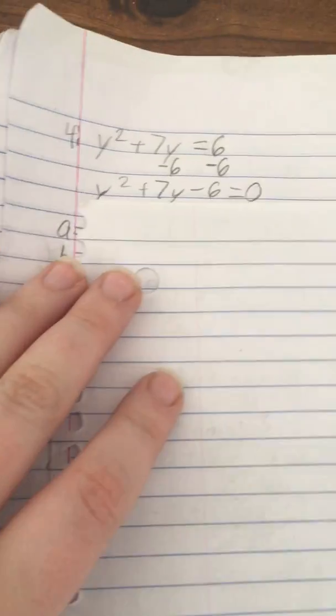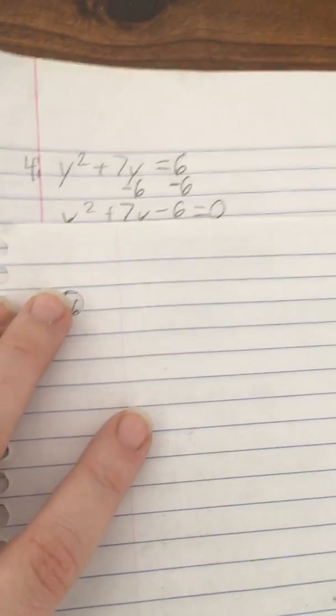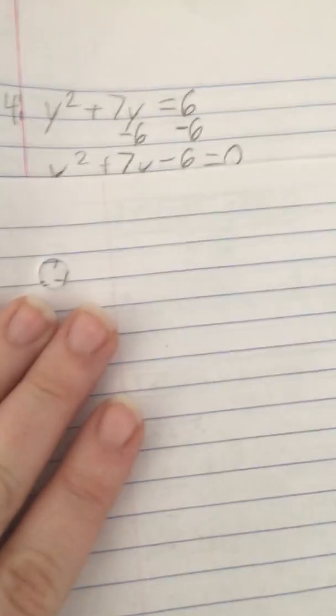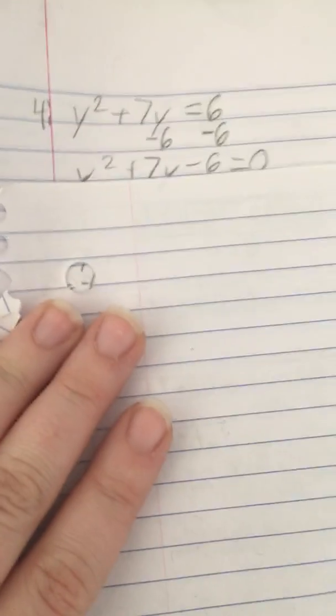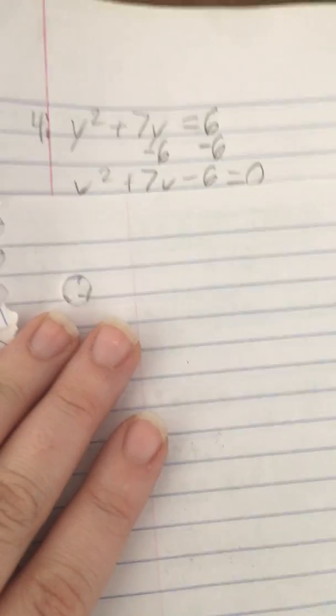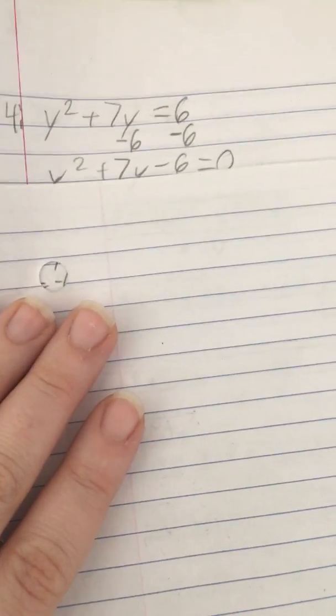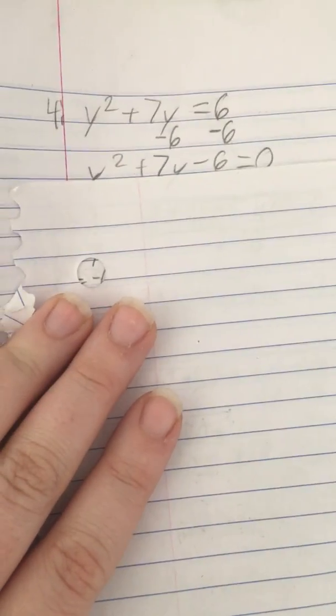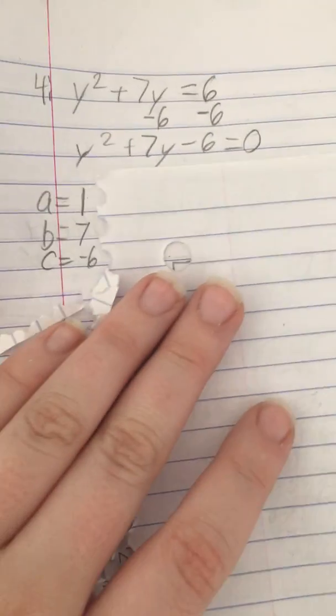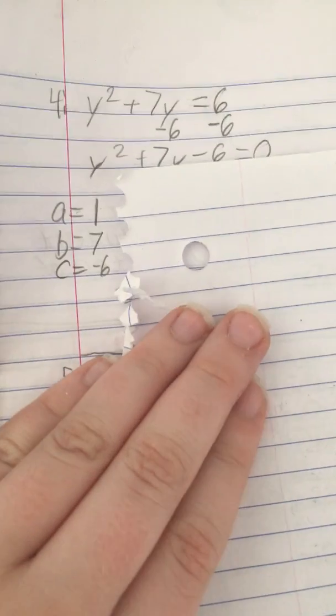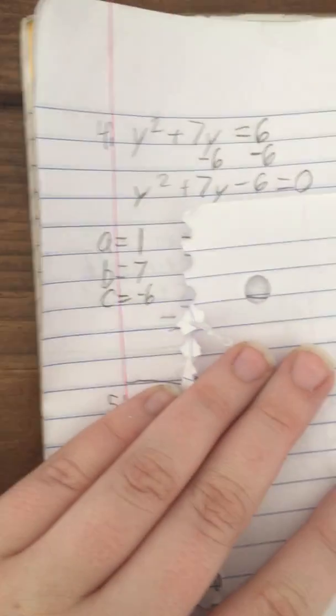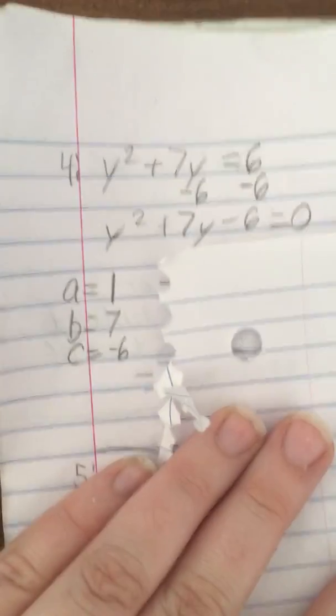So our quadratic equation is negative b, or the opposite of b, plus or minus the square root of b squared minus 4ac, all over 2a. To get our a, our a is 1 because there's an imaginary 1 in front of that y.